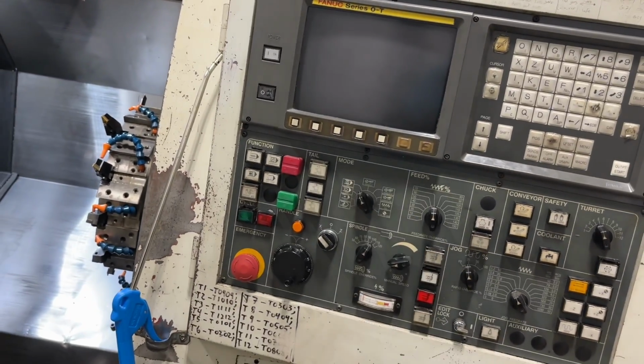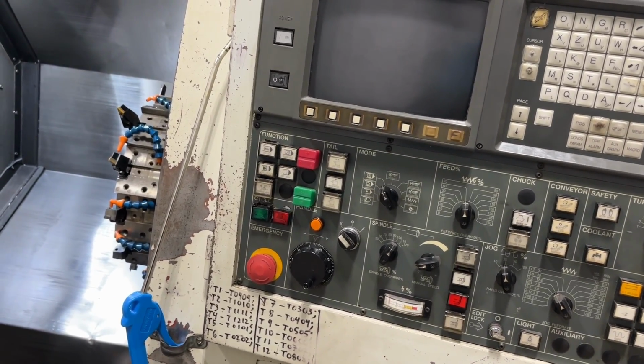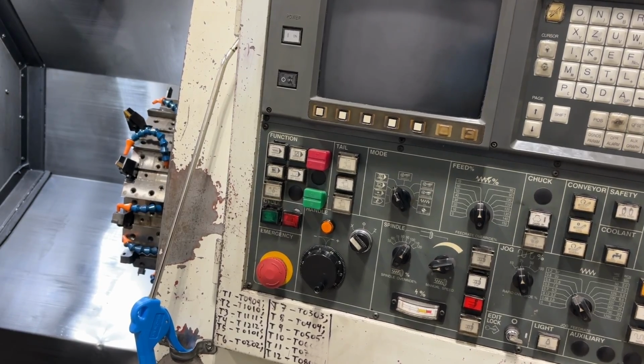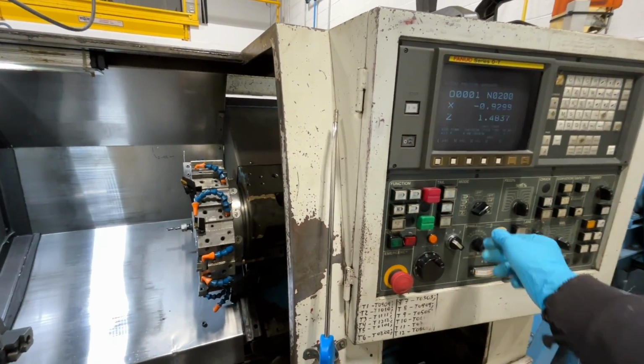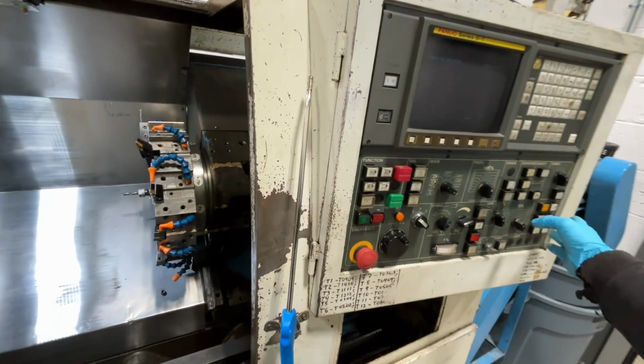Give it a few seconds. So now we've got the new parameter in, and we're gonna home the axes. So we'll do the Z first.